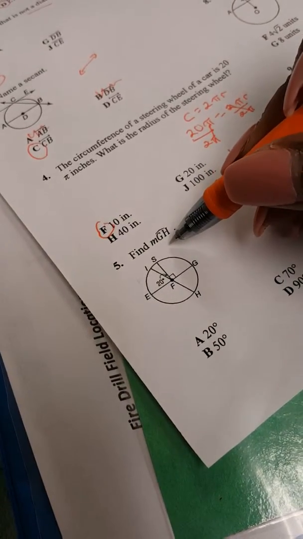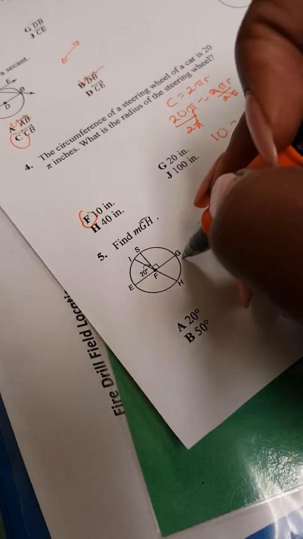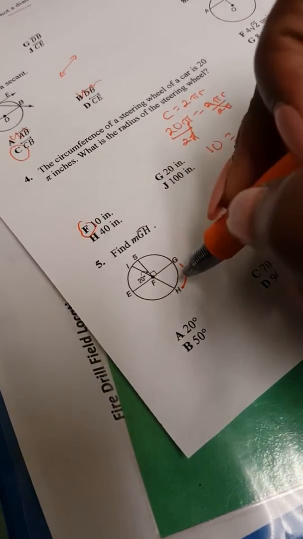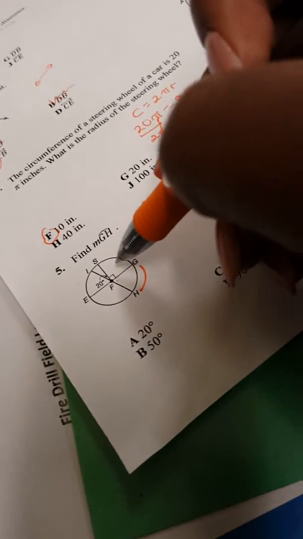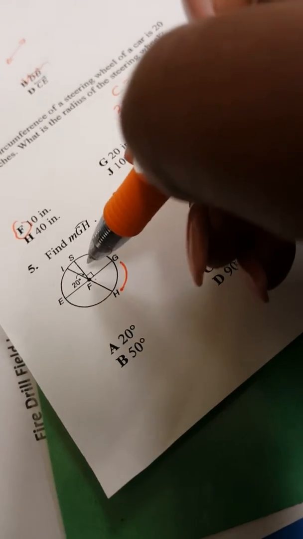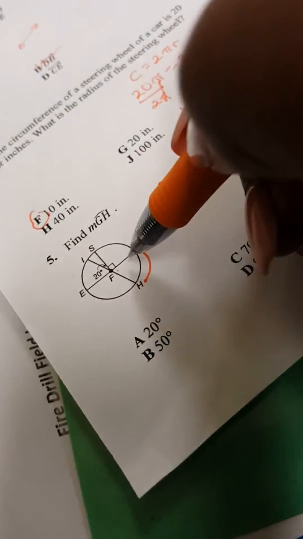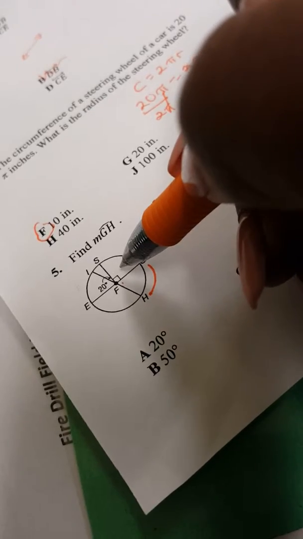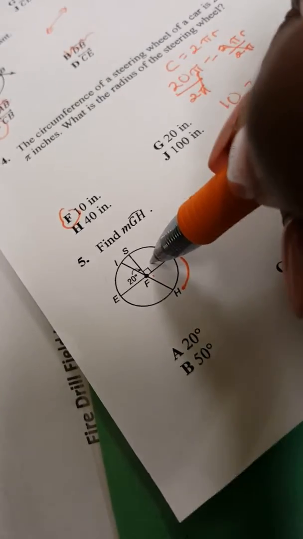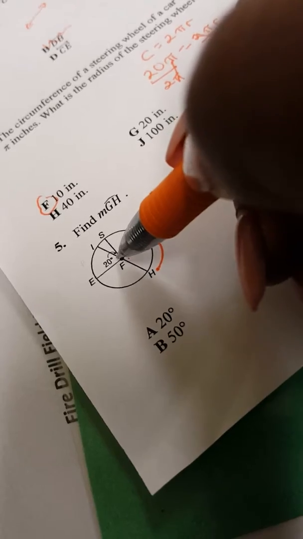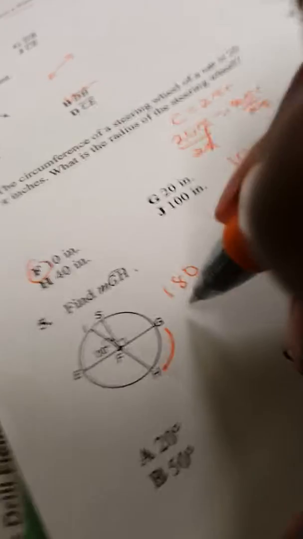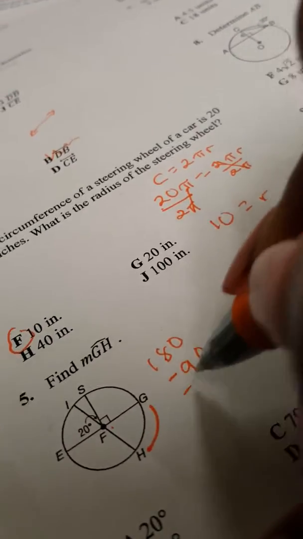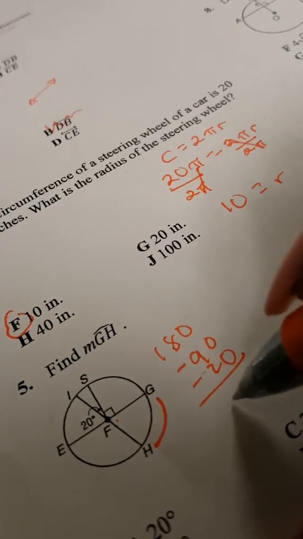Okay, this one asks you to find the measure of GH. Remember, the measure of the arc would equal the measure of the central angle. I want to say these are vertical angles, but I'm not totally sure. So I'm going to do something else. All right, so this is 90. This is 20. So this is half of my circle here. So I can do 180 minus 90 and minus 20. So that would leave me with 70.